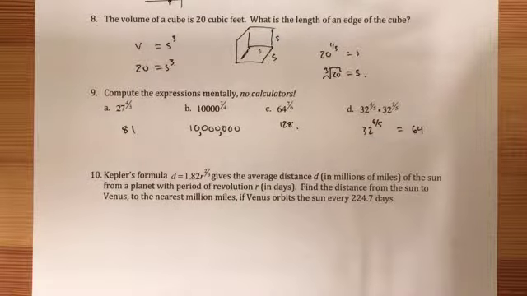Finally, Kepler's formula gives the average distance D of the sun from a planet with period of revolution R. Find the distance from the sun to Venus to the nearest million miles if Venus orbits the sun every 224.7 days.